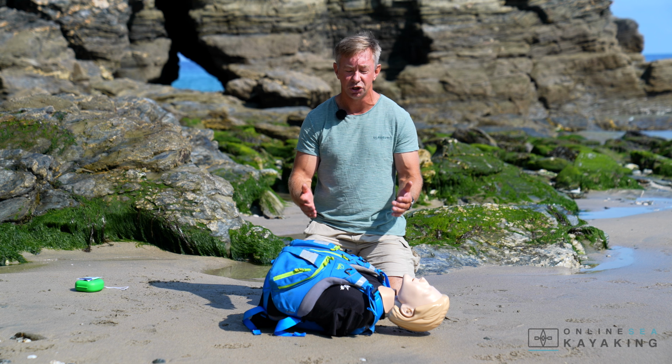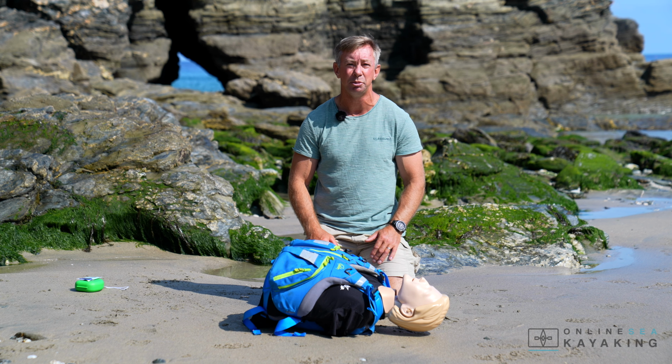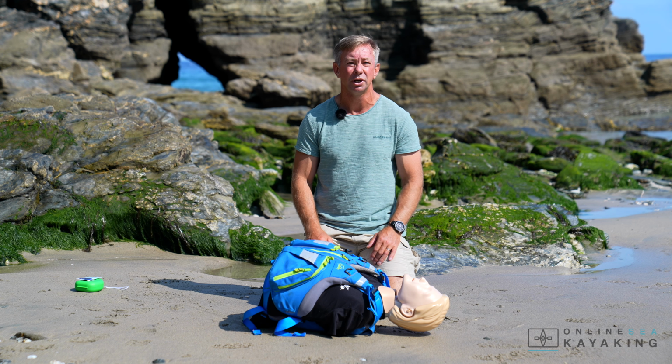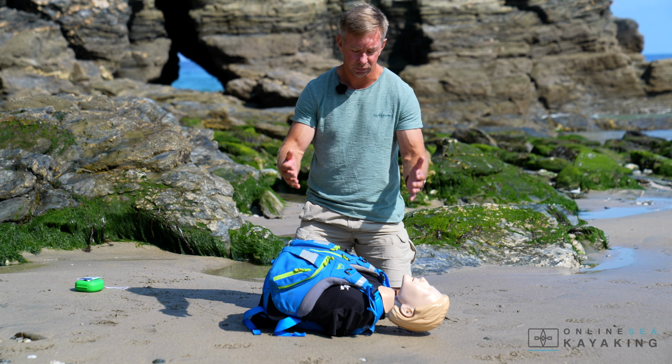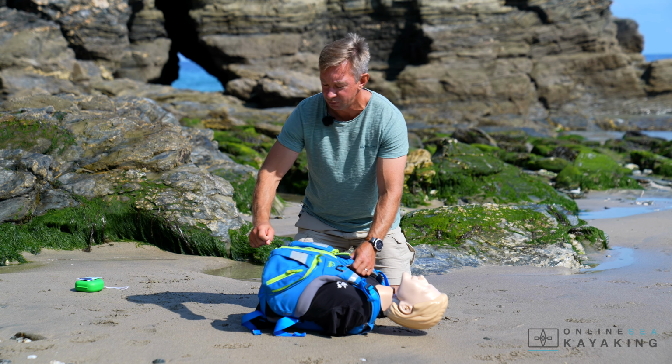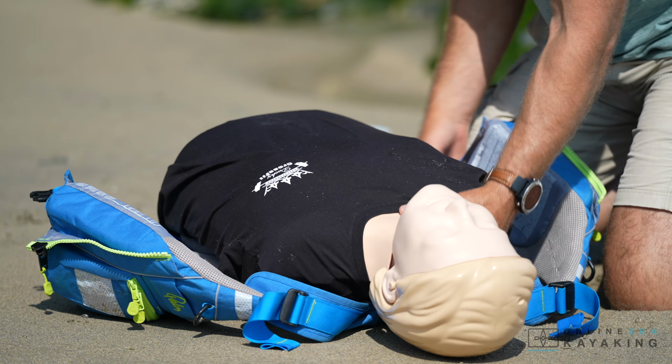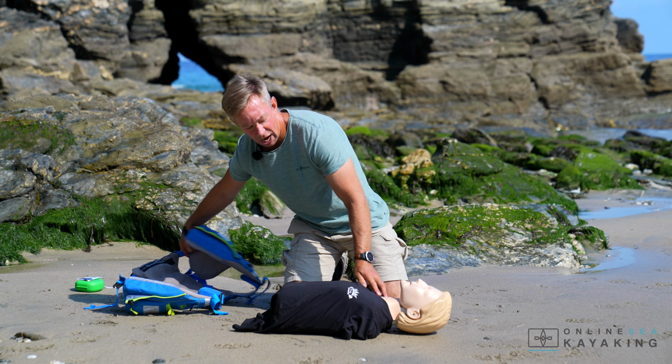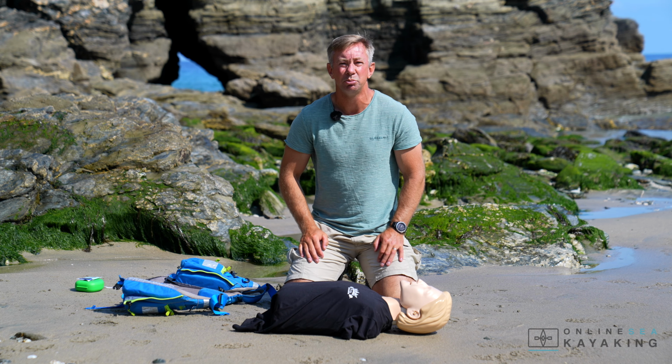The first thing we need to do is remove the buoyancy aid, because it's really difficult to maintain good quality CPR with such a soft garment on them. So we're going to remove the buoyancy aid. And we're going to start with our 5 rescue breaths.